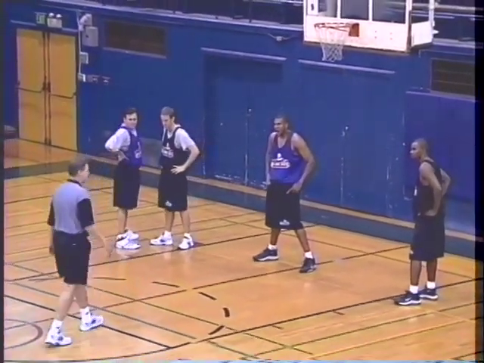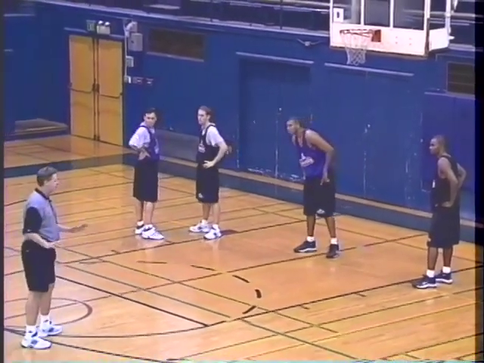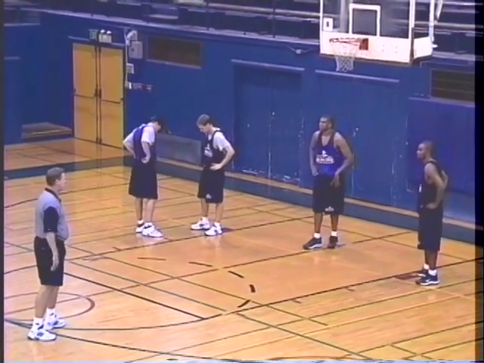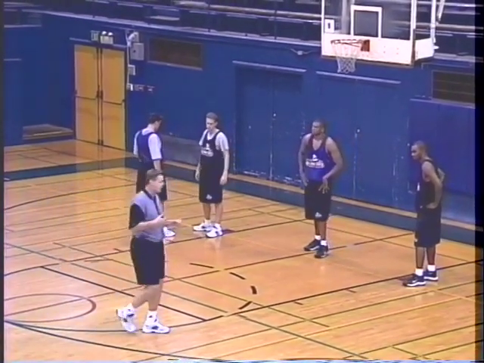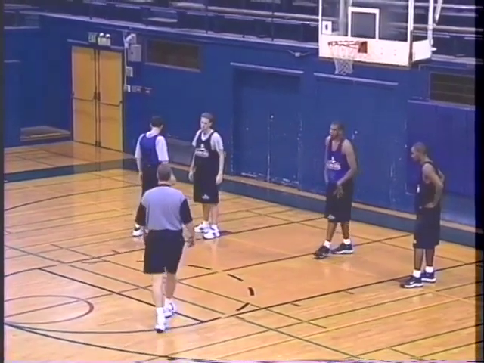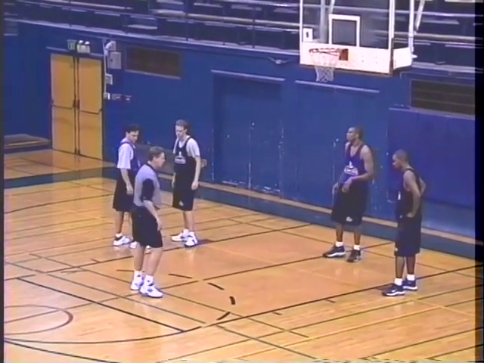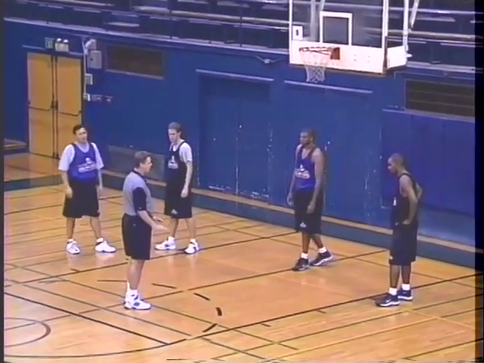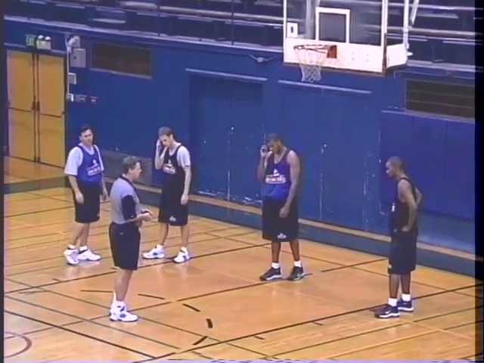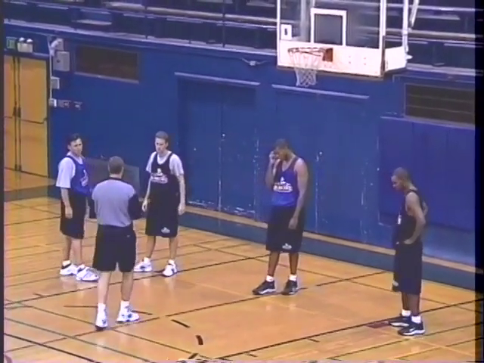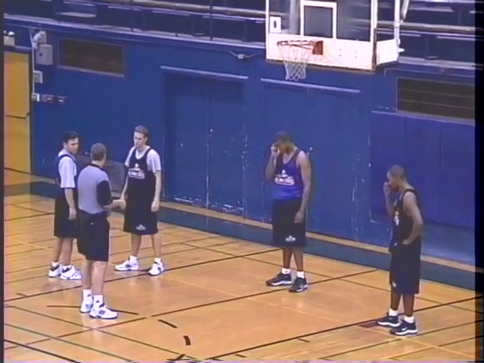And you can see most of the things we do has a lot to do with being physical and being the aggressor, but at the same time really emphasizing not fouling. We want to shoot and make more free throws than our opponents attempt. If we can make more free throws in a season than our opponent attempts, then we've done a nice job that year. Okay, so we're going to front the post right here.